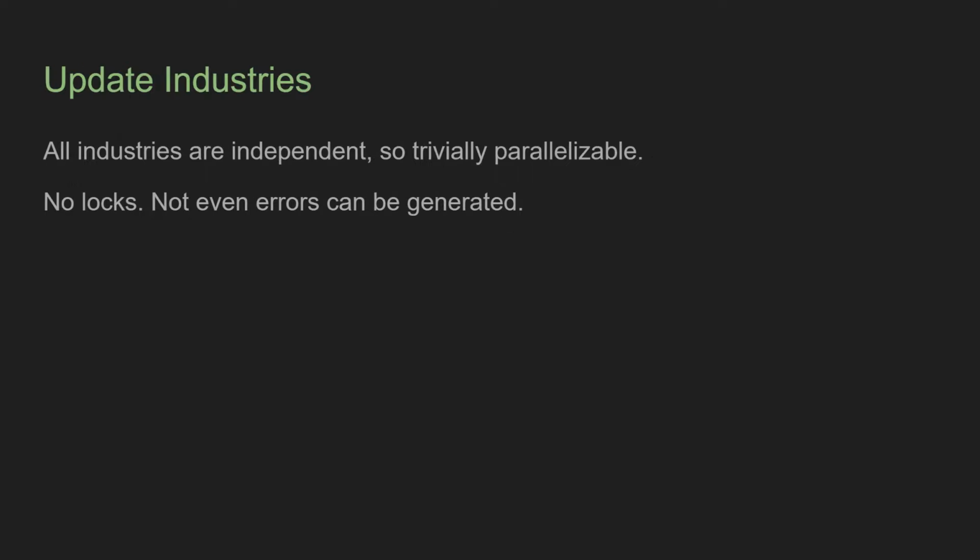And this brings us now to the last step that I parallelized. This is also the first step that isn't related to trains. Every simulation tick, industries need to consume resources and generate products. This is also the first case where the code actually is completely trivially parallelizable. There's no interaction between industries, and also there are no errors that can even be generated.